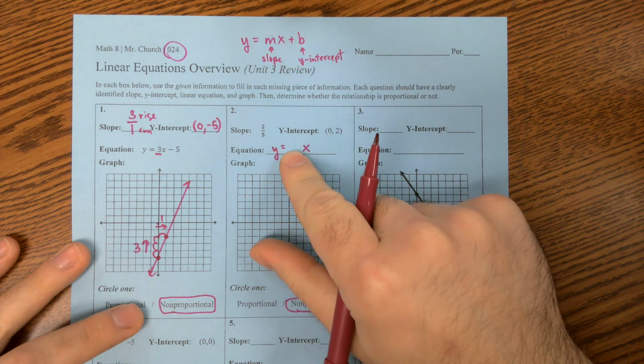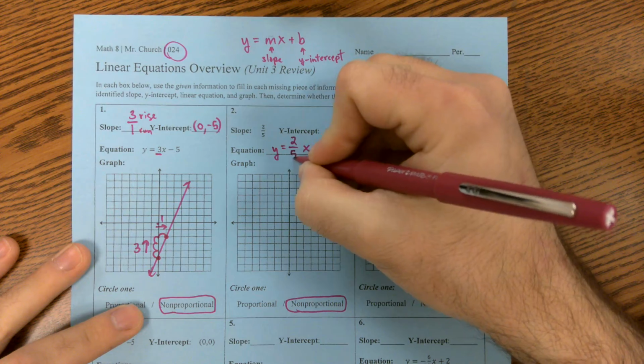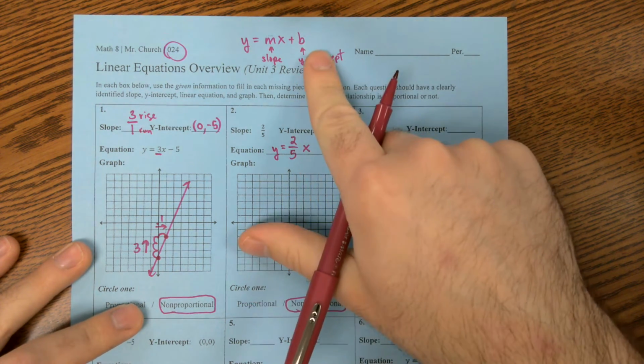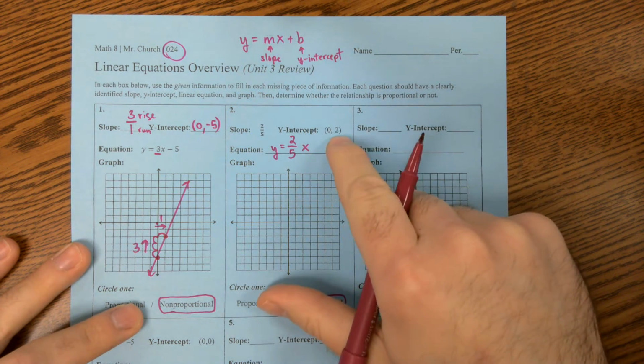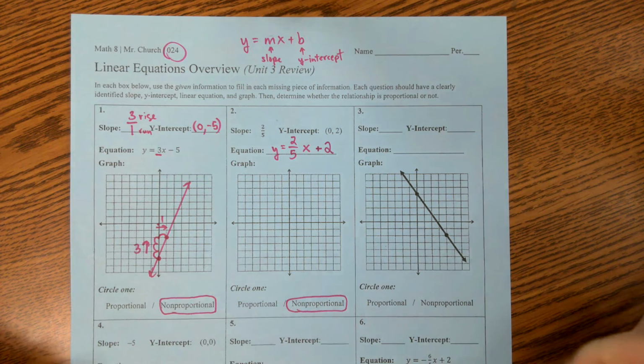Our m represents slope, and that's 2 over 5. Plug that in right in front of the x. And our y-intercept, represented by b, is positive 2. So we'll add plus 2 onto the end of our equation. Just like that.